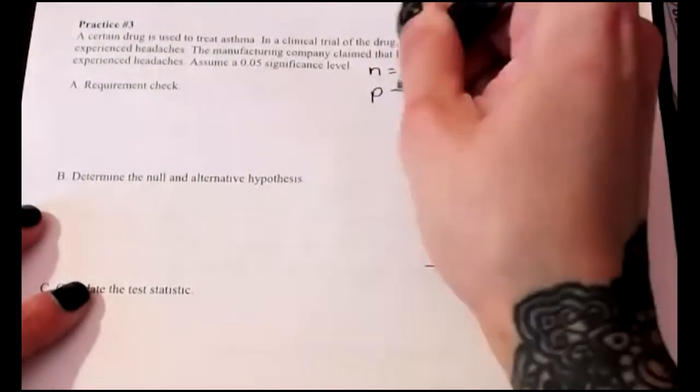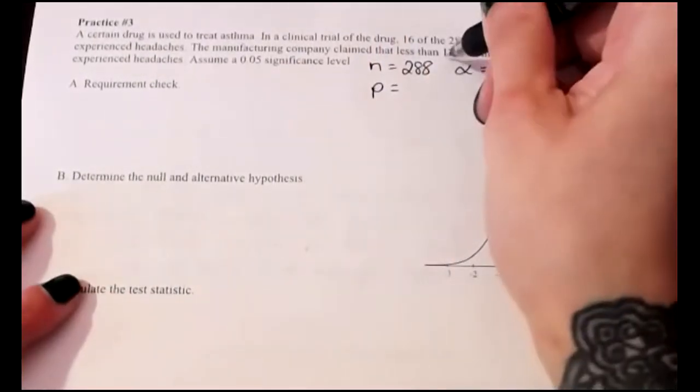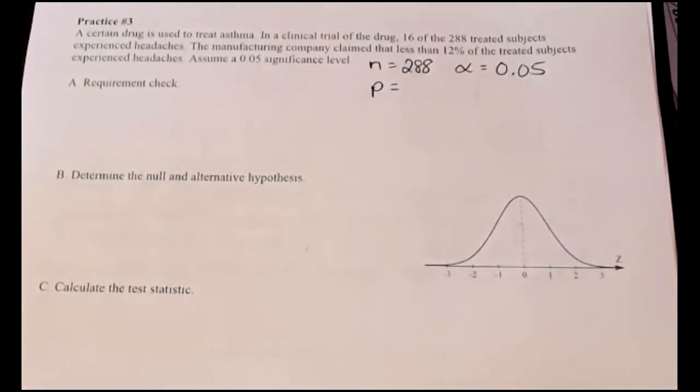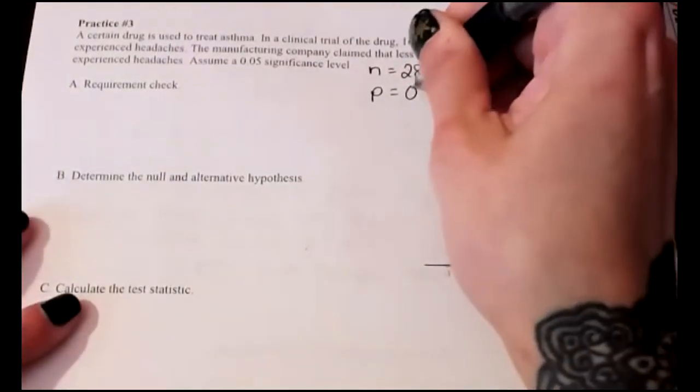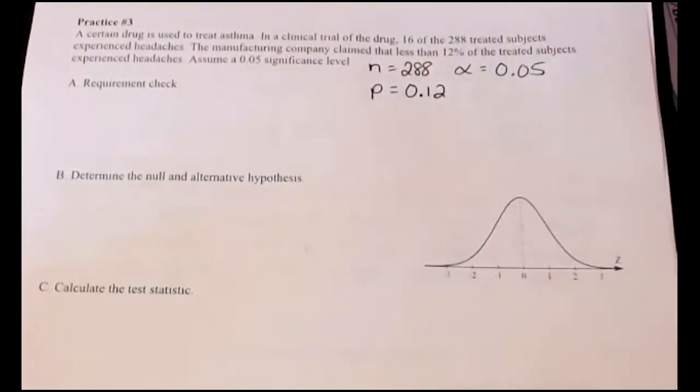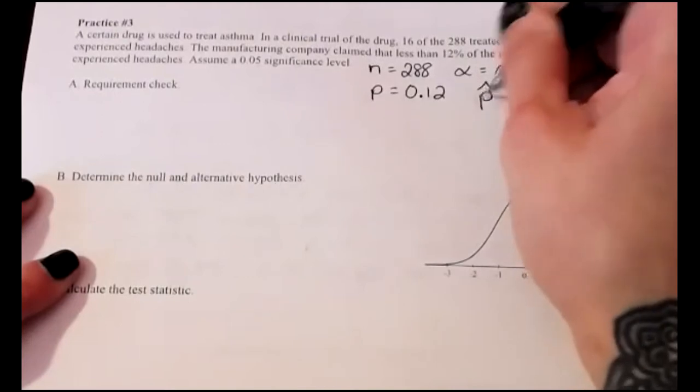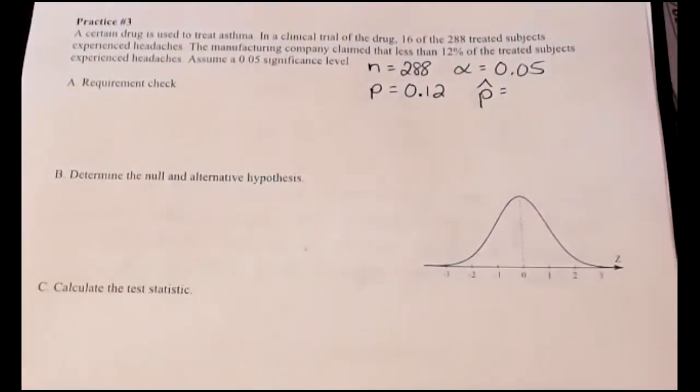Our p in this case is going to be the 12% of treated subjects. The manufacturing company claimed that less than 12% of the treated subjects experience headaches. So p is going to be 0.12. We do also have to calculate p hat. P hat in this case is going to be the 16 out of the 288.